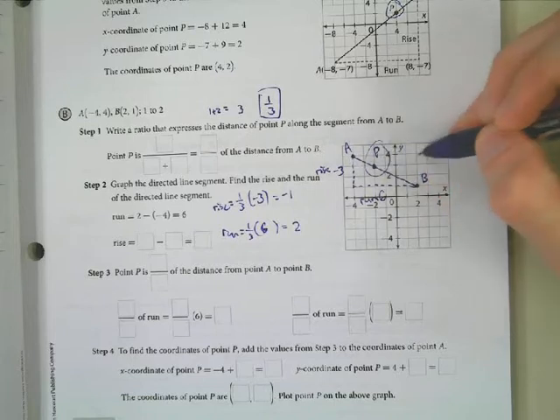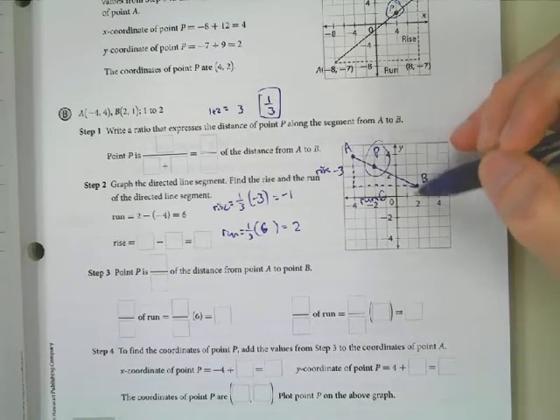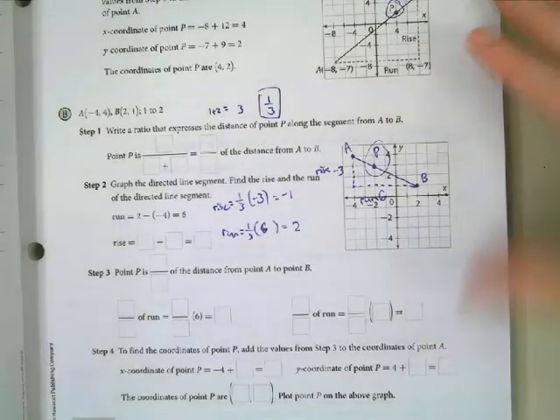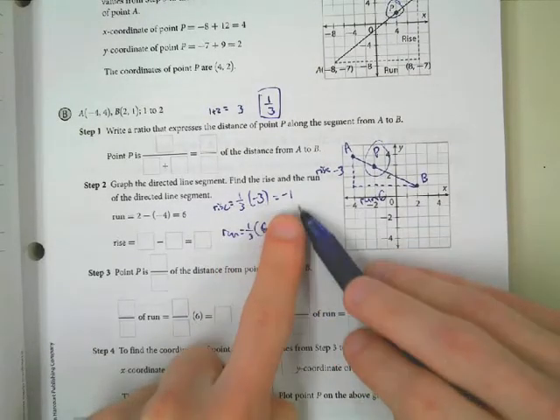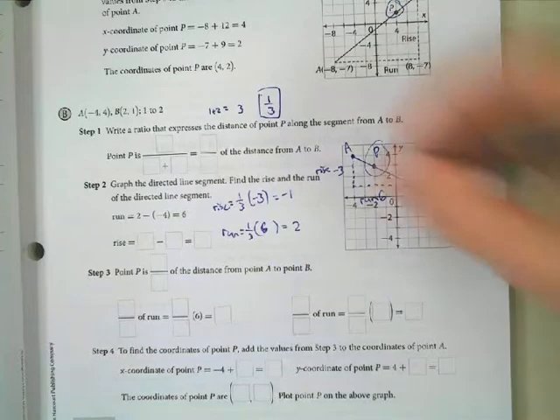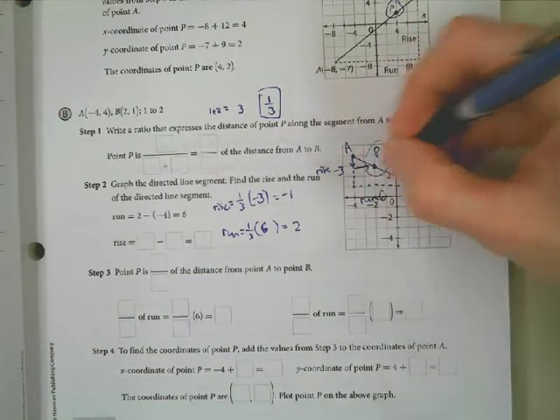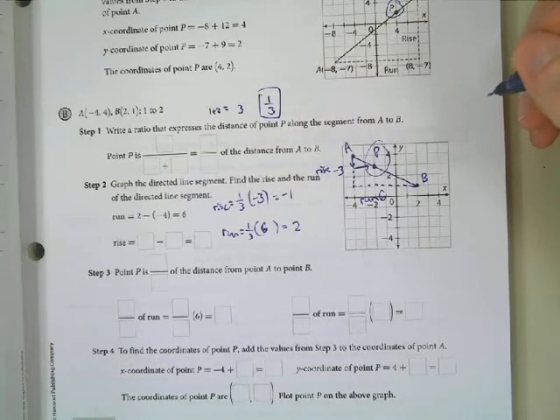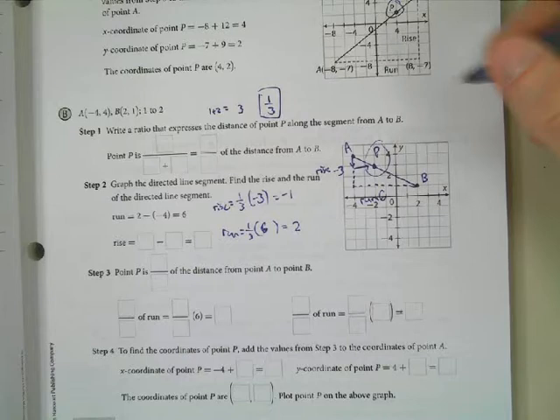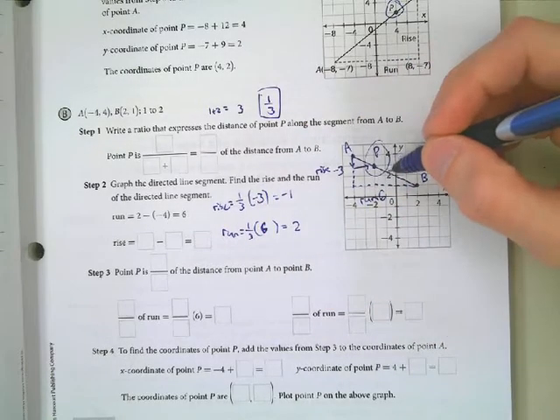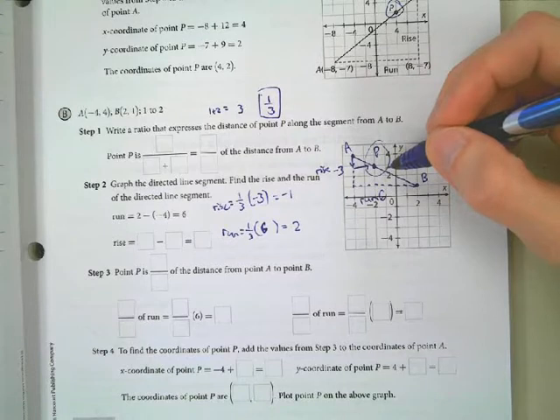How do you get -1? 1/3 times -3 is -1. So that makes this go that way, and there it is. And why is the point like 2, 3? So it would be -2, +3 is the coordinates for P. So how do you get that?